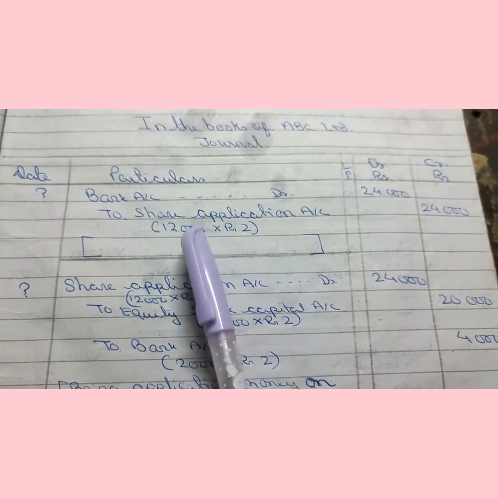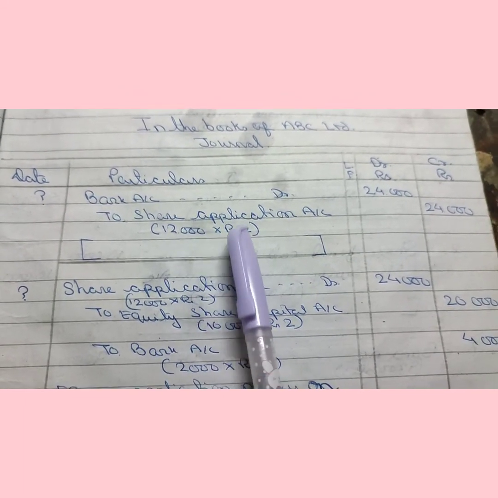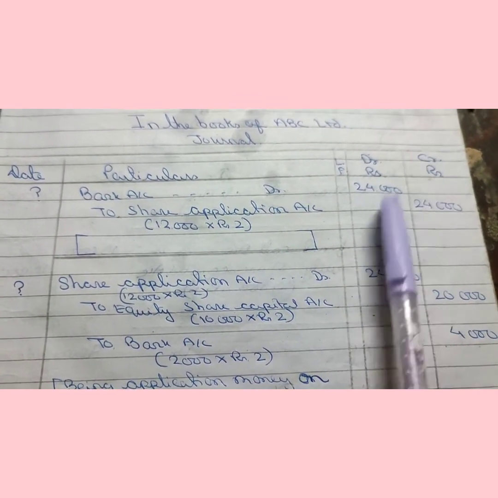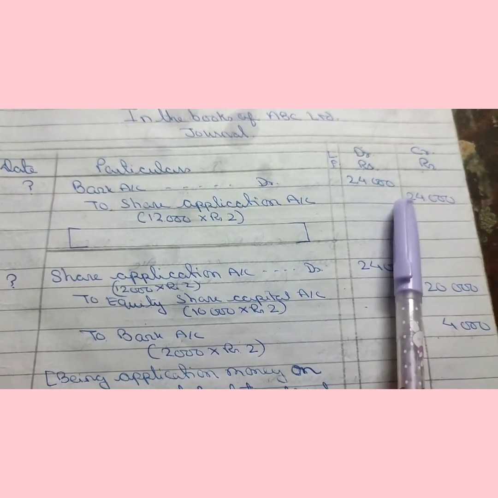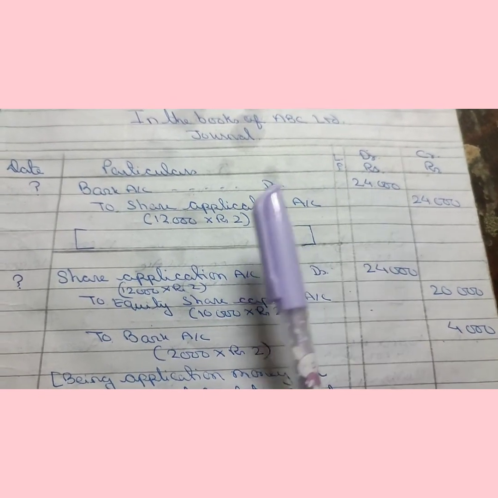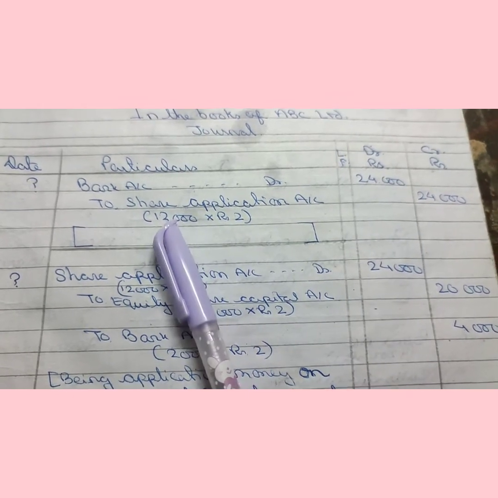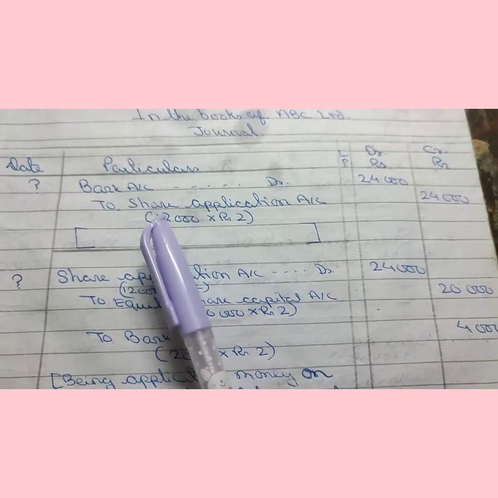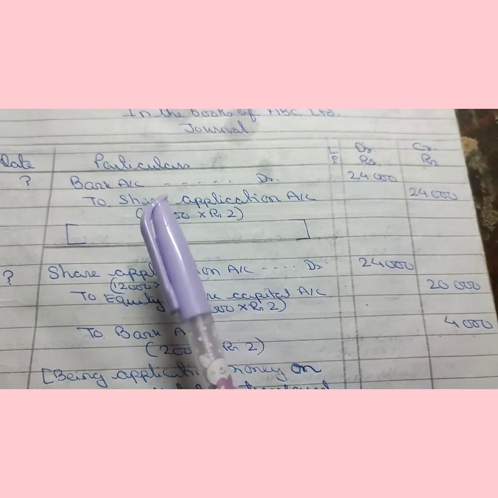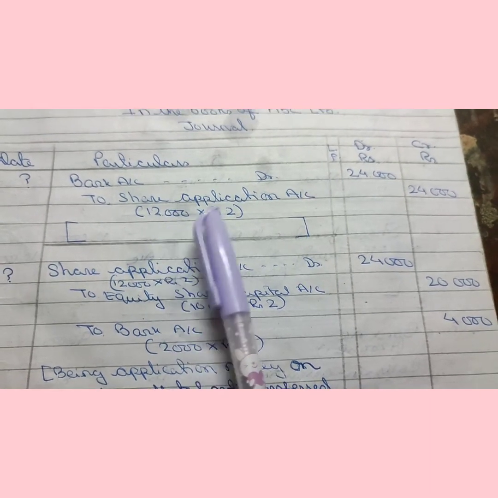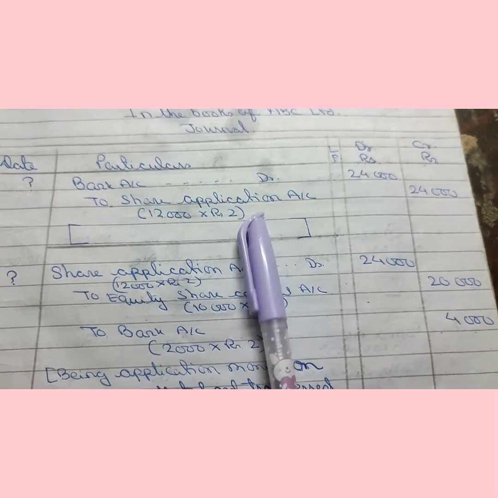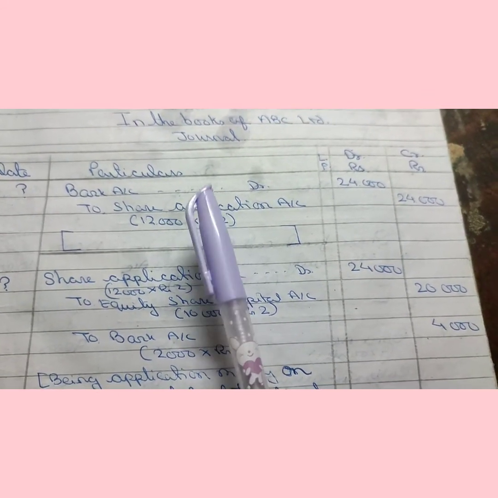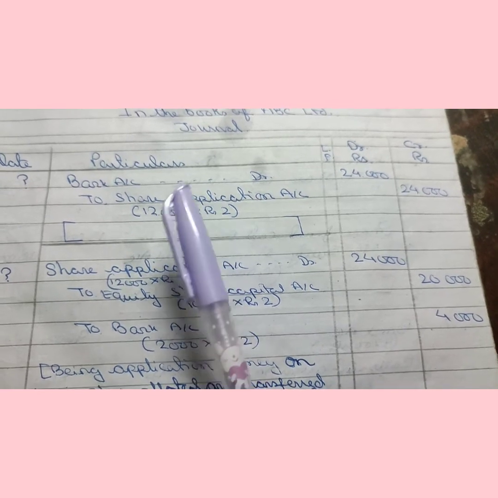So application money will be 12,000 multiplied by rupees 2. That is the total application money is 24,000. But out of this 24,000 rupees, 4,000 is excess. Why? Because the number of shares applied by the public is 2,000 more than the issued shares. So 2,000 multiplied by 2, 4,000 is excess application money. Now in the question it is written that the company should refund the excess application money.